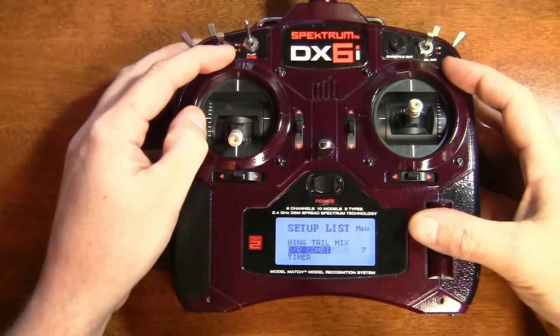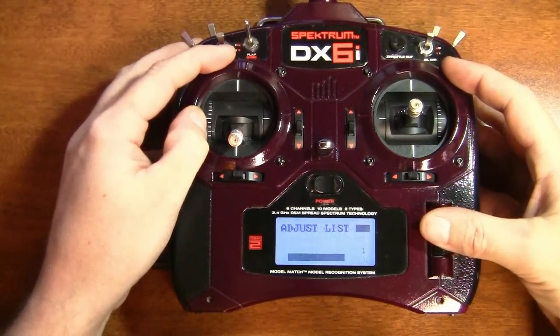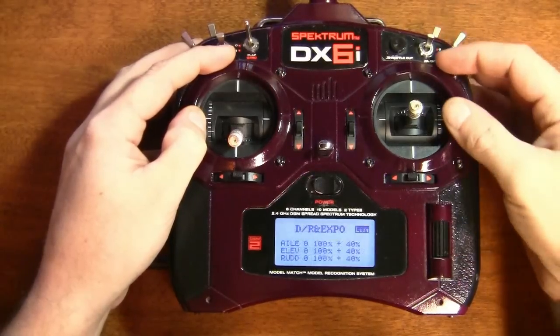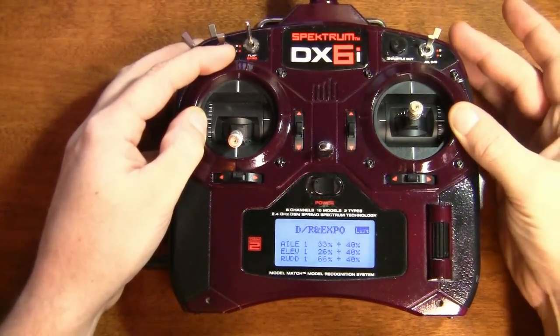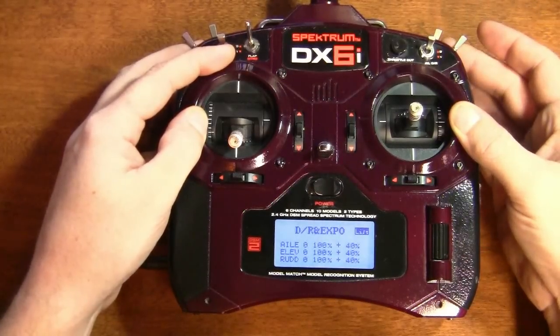So I always select rudder. Now, if we go back, when I flip just one switch, all 3 of them are going to go into low rate, then all three of them back into high rate.